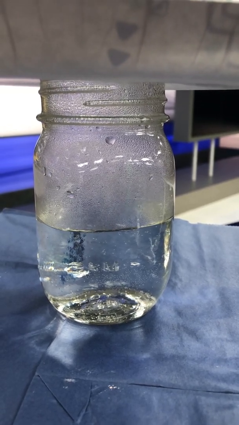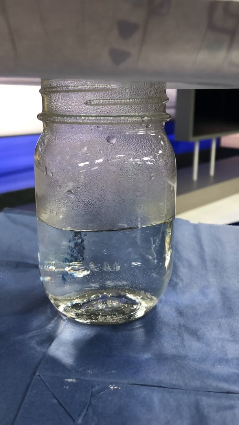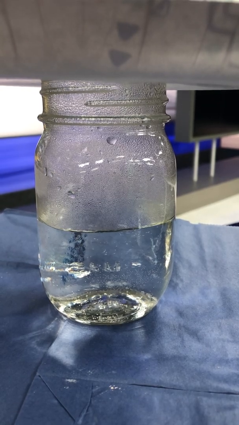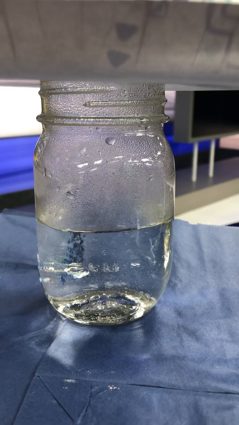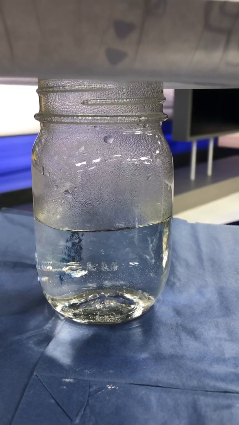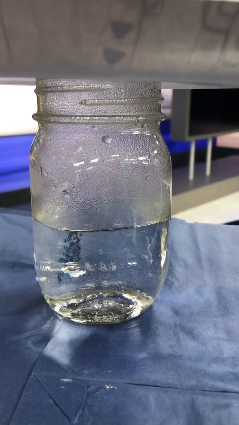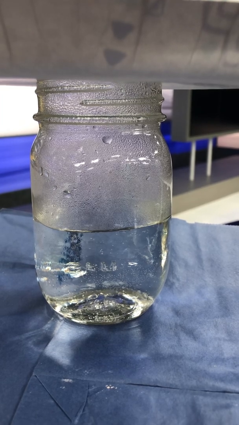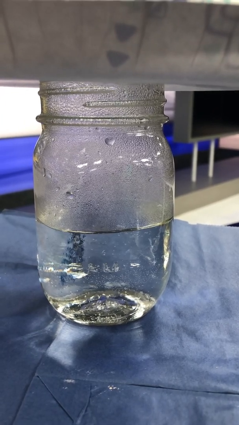So this experiment is great. It can teach you two different things. First, it's obviously a great way to visually demonstrate the differences between liquid and gas and how we go back and forth between the two phases. And honestly, since we're using ice, you can talk about that as well.